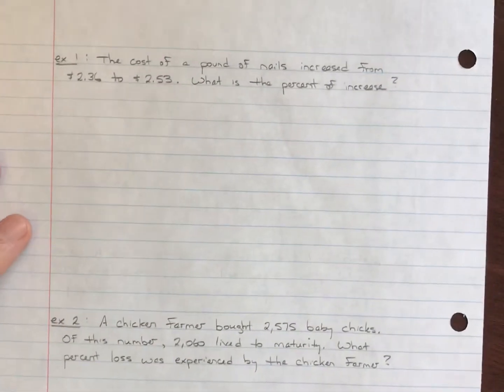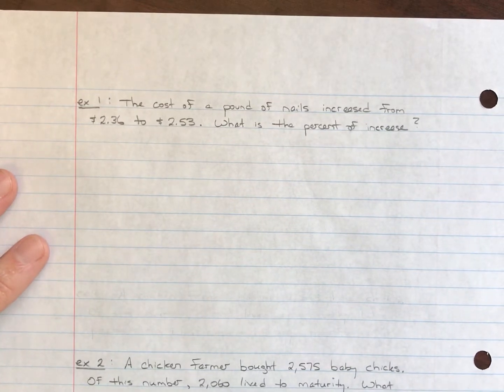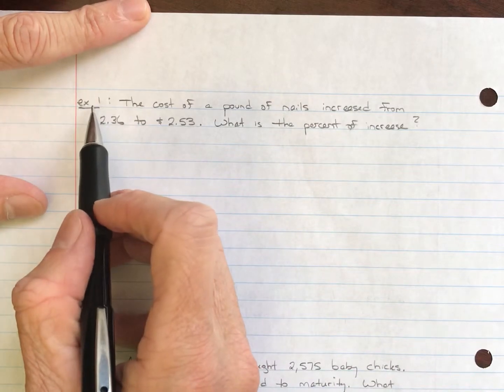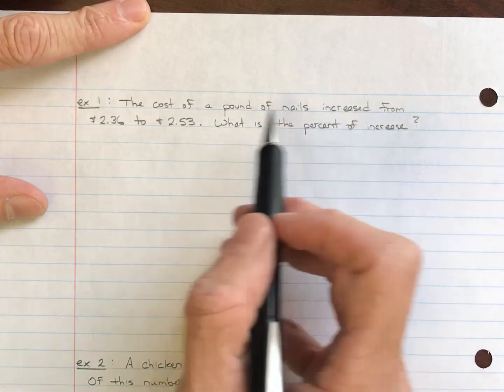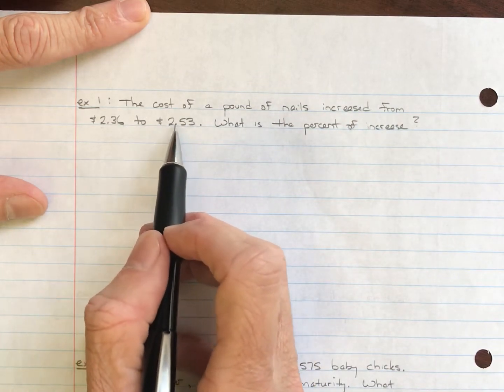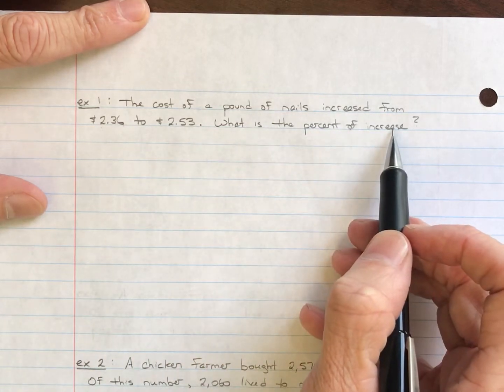Okay, let's dive into this. This is where things might get a little confusing, but hang with me here on this one. Okay, example 1. The cost of a pound of nails increased from $2.36 to $2.53. What is the percent of increase?